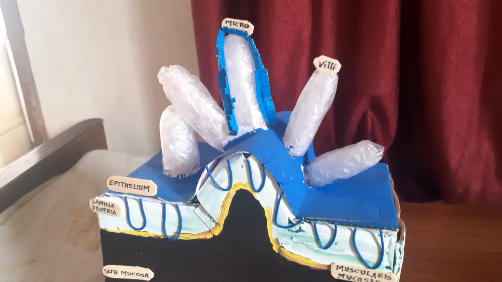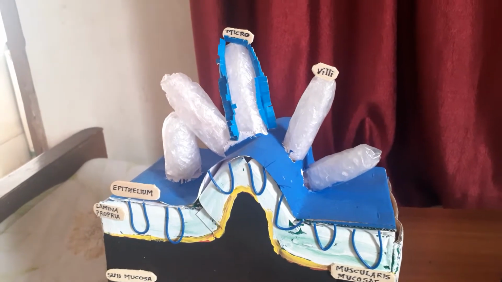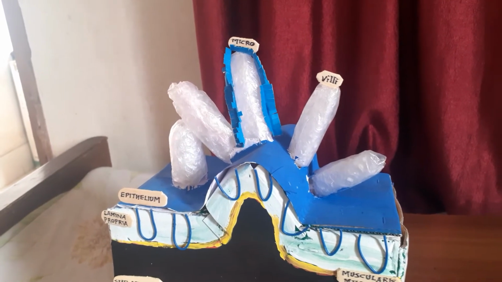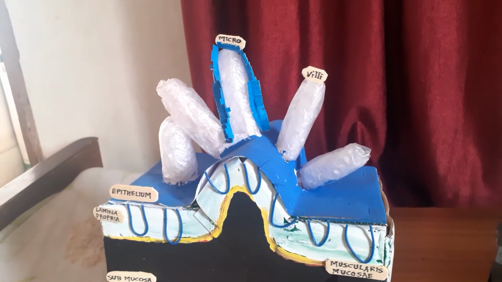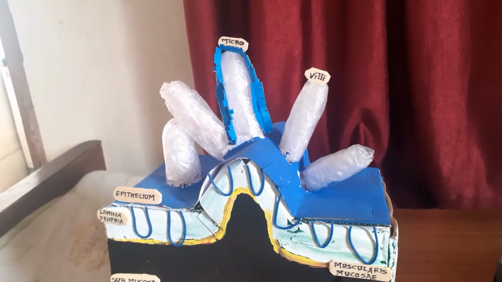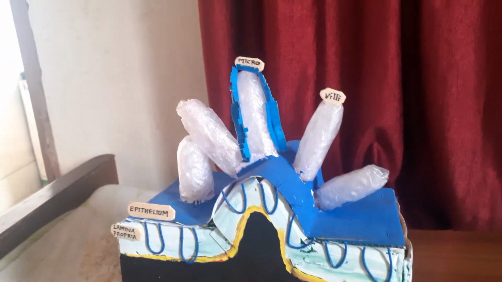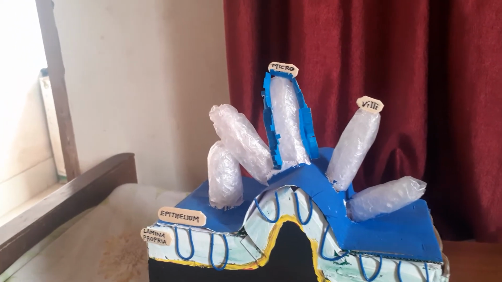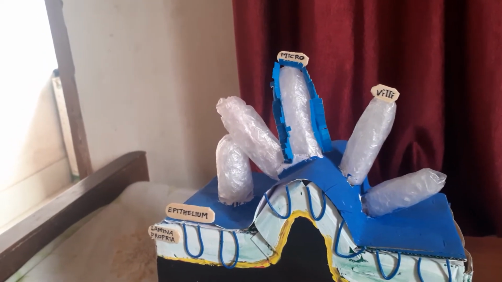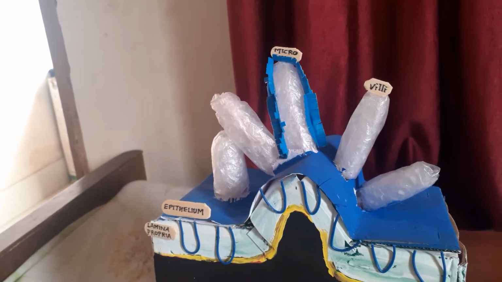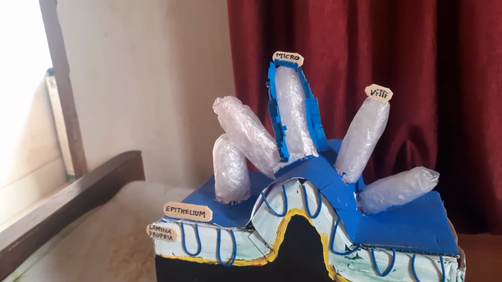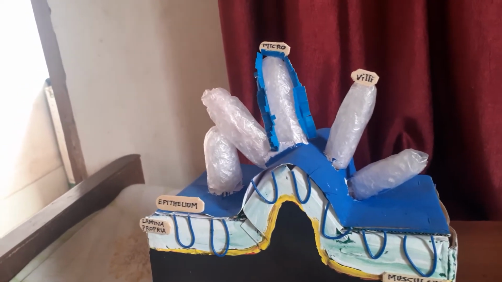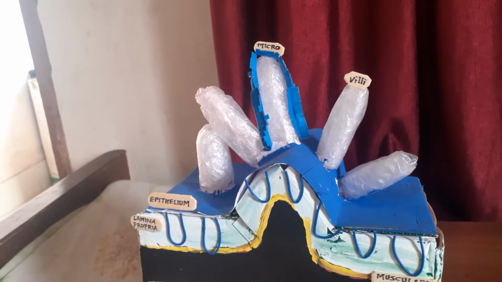Villi is present only at two places, that is the small intestine and the placenta, whereas the microvilli present wherever the villi is present, that is the small intestine, as well as it is present in small intestine plus large intestine, in the WBC and egg cell, and auditory system, that is in the cochlea, and also the vestibular system, that is the cupola of vestibule and the semicircular canal, and the proximal convoluted tubule of the kidney. All these places contain microvilli.